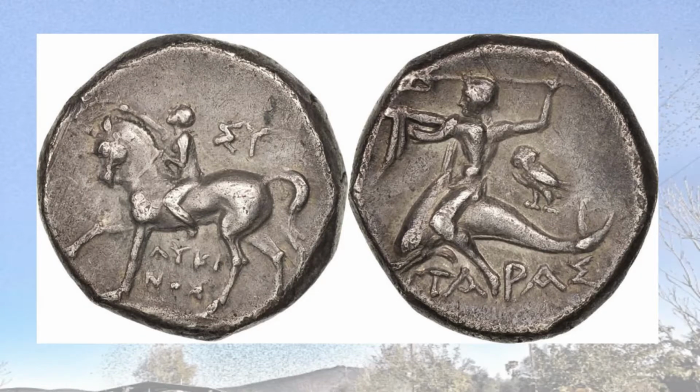One more example, at Taros, modern Taranto, on the heel of Italy, the foundation myth includes the voyage to the site by the eponymous founder Taros, who was helped ashore by friendly dolphins, and Taros riding the dolphin appears on the coin.